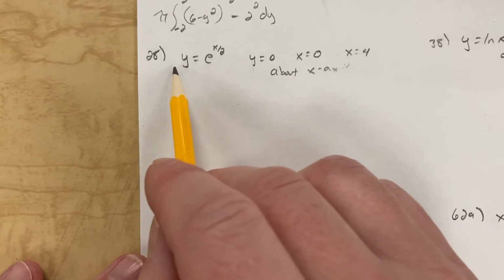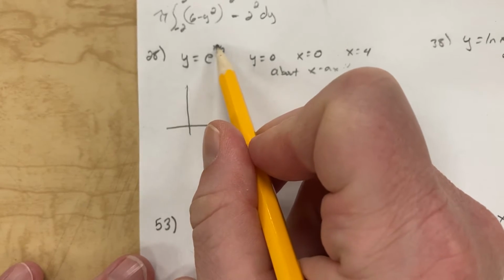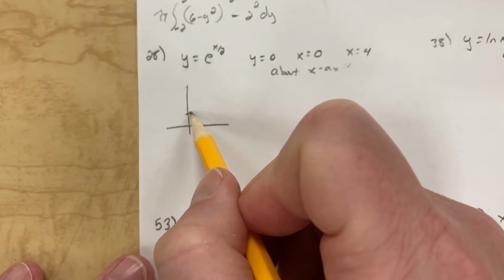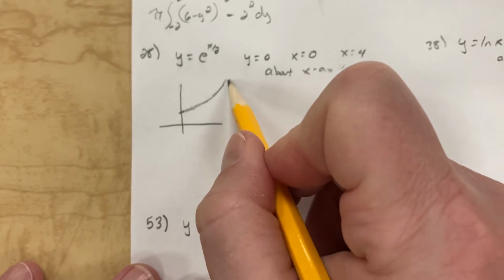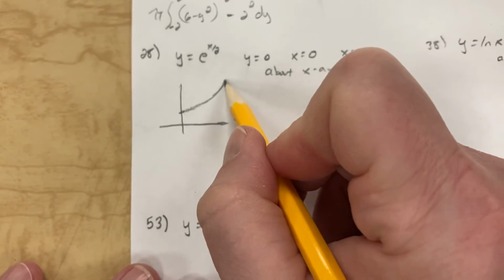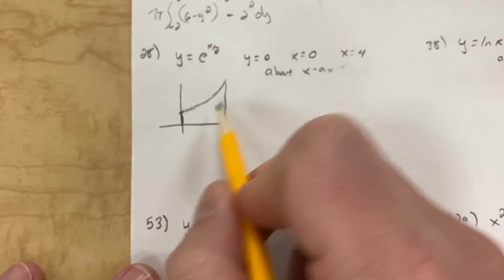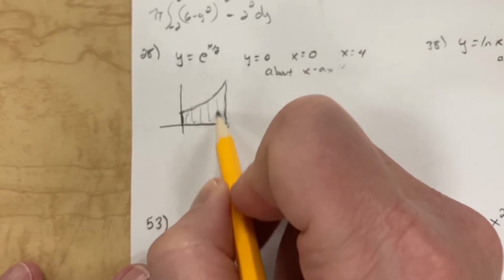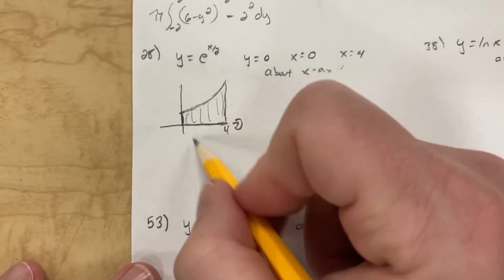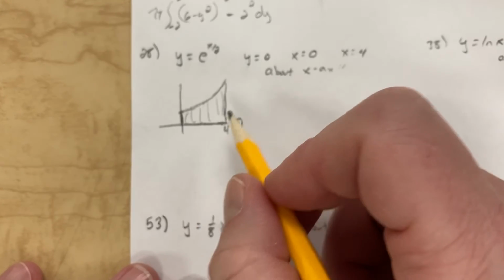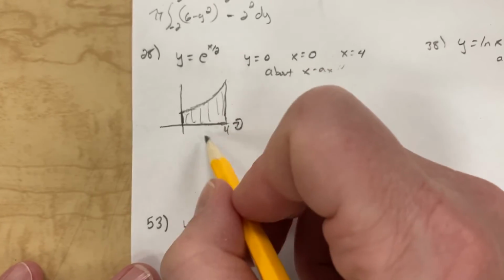So 28 says, what if we had y equal e to the x over 2? If I graph that, if I put 0 in there, I get e to the 0, which is 1, and then it's going to become an exponential, so it's going to look something like this. And we're going to go all the way out to x equal 4 with that. So x equals 0 right there, x equal 4 is right here, and y equals 0 is the x-axis. So here's our region, and we're spinning it around the x-axis. As you spin it, you create these solid discs in here. So we're going to go ahead and use that disc method to help us figure this out.